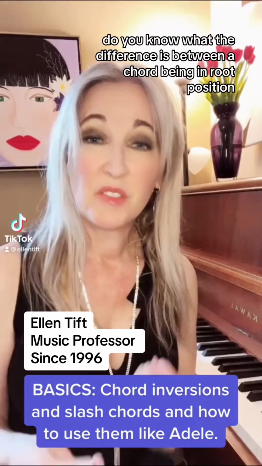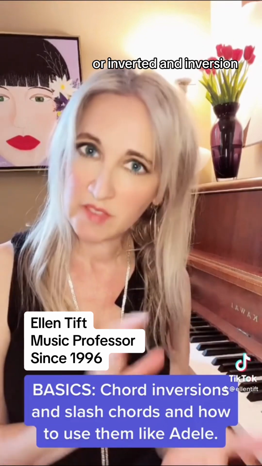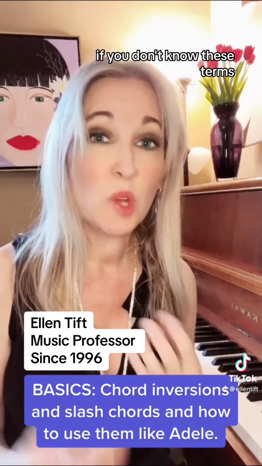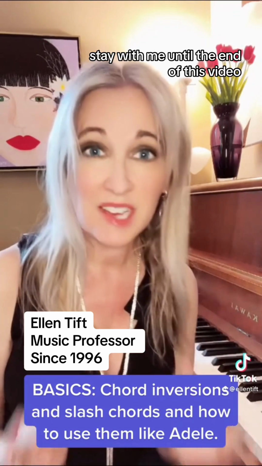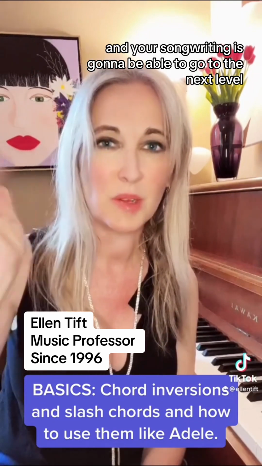Do you know what the difference is between a chord being in root position or inverted, an inversion? And do you know what a slash chord is? If you don't know these terms, stay with me until the end of this video and you are going to be so much smarter and your songwriting is going to be able to go to the next level.